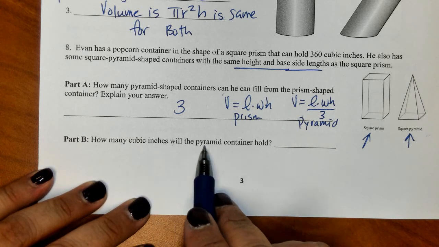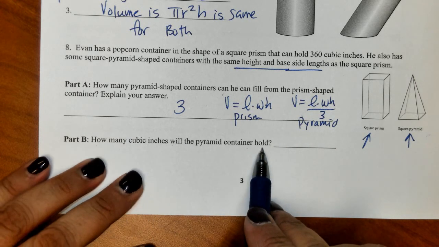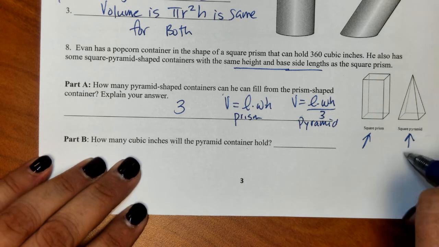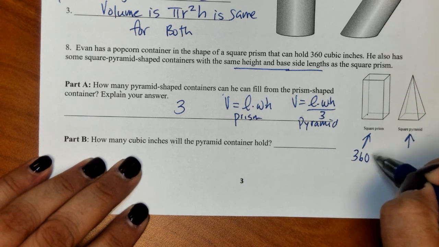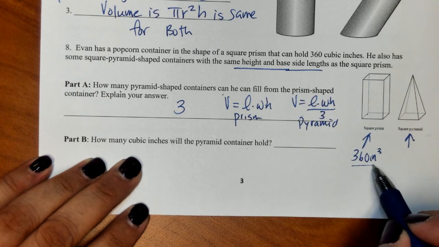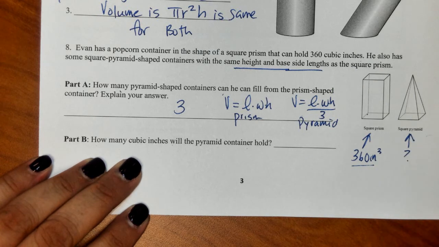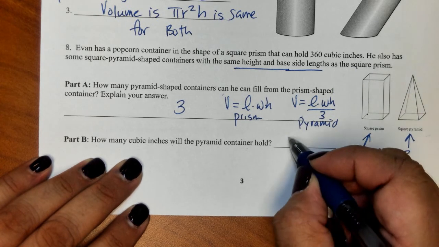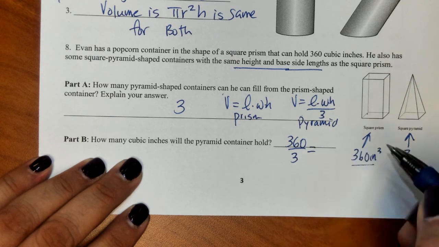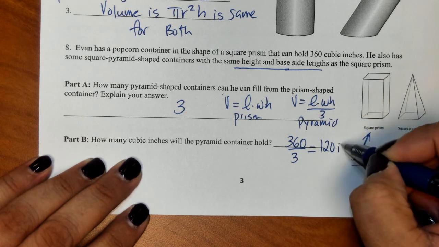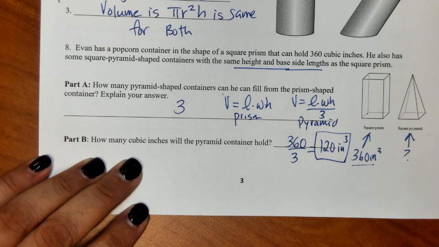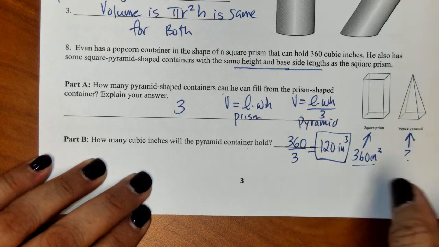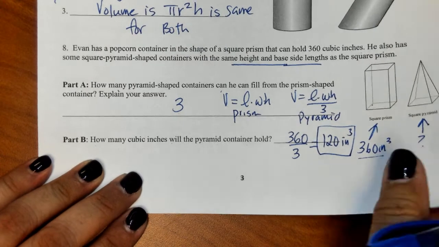How many cubic inches will the pyramid container hold? Okay, so we want to know if this one is 360 inches cubed, that's what cubic inches mean, okay, they want to know how much is in the square pyramid. So what do I do with 360? Yeah, divide it by 3, and you're going to get 120 inches cubed. Okay, so I'm just going to ask you to practice this probably 2 or 3 times just to get it, okay? All right. So, let's go to the back, number 9, okay?